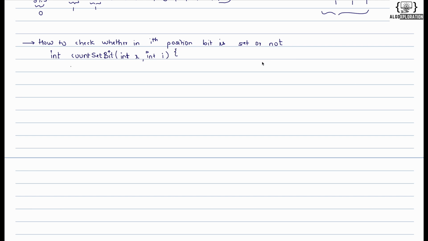Now let's take one example. 1, 0, 0, 0. The decimal representation of this is 8. Okay, and I want to check for this position whether it is 1 or not, which we can see that it is 1. So position for this is 0, this is 1, this is 2, and this is 3. So the value of I is 3 and the value of x is 8. Okay, now what I'll do, I'll simply do the right shift by 3. Okay, by 3 because of I.